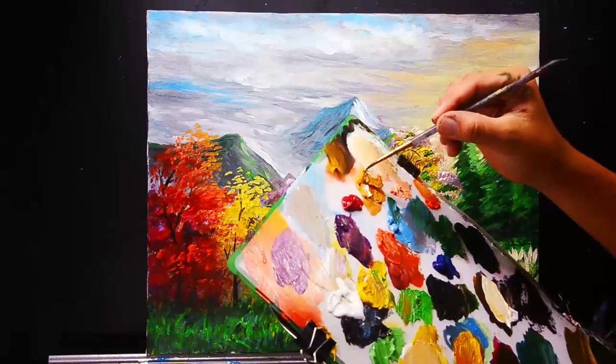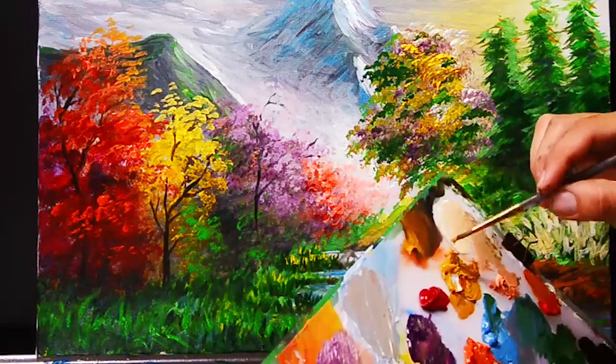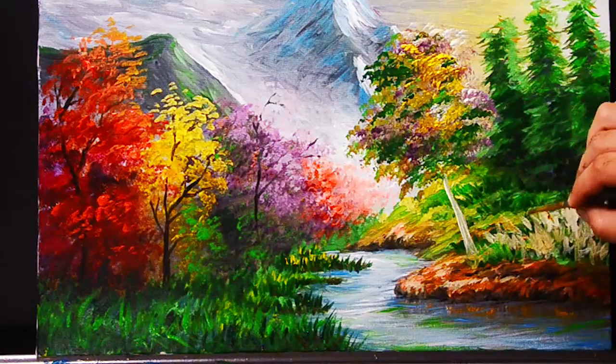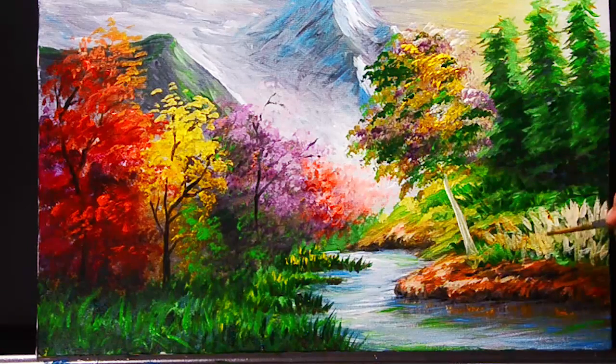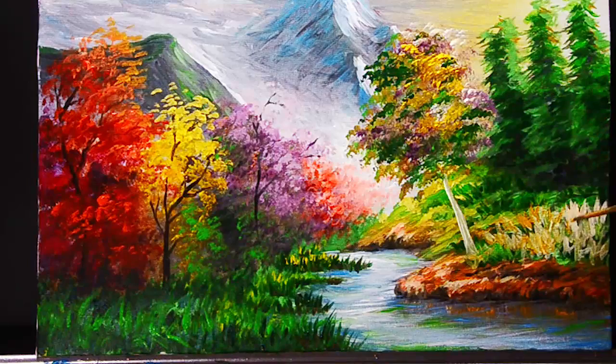I'm going to paint directly the Rushina color here for my near grasses here. Just paint directly the Rushina color. I use the round brush, number 4 round brush, for this area here, for my grasses.